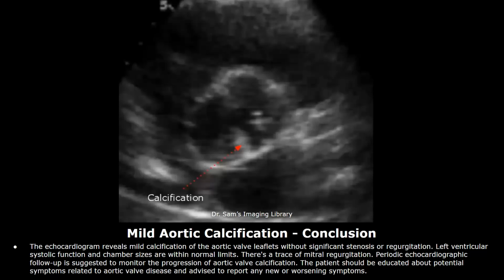Periodic echocardiographic follow-up is suggested to monitor the progression of aortic valve calcification. The patient should be educated about potential symptoms related to aortic valve disease and advised to report any new or worsening symptoms.